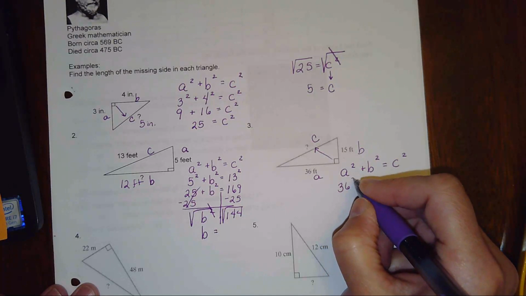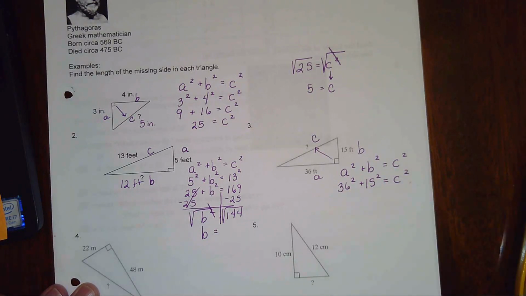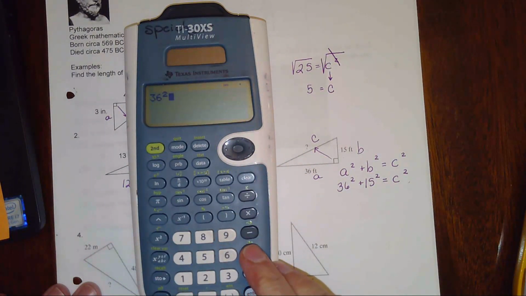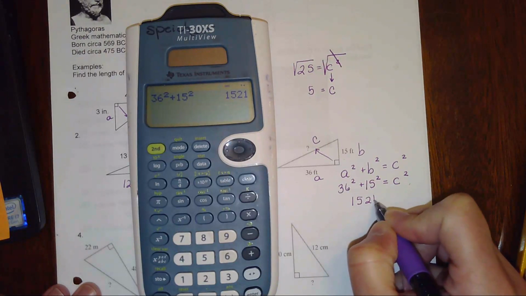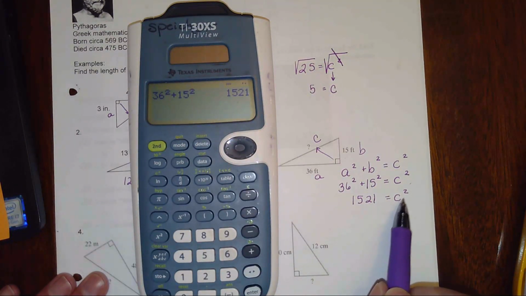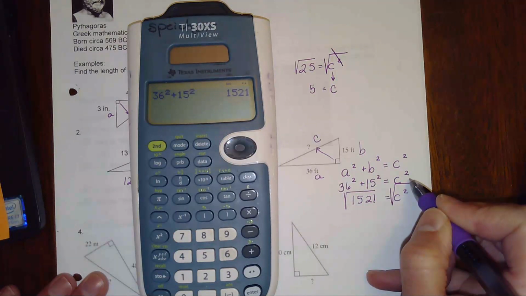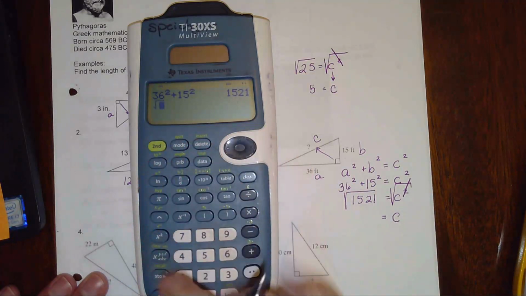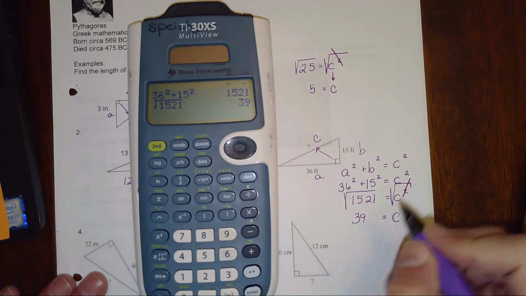So 36 squared plus 15 squared equals C squared. Let's pull out our calculator. So 36 squared plus 15 squared, that's 1,521 equals C squared. So to undo that squared term to get C by itself, we take the square root of both sides. The square and the square root cancel each other out. And we're given the square root of 1521, which is 39 feet.